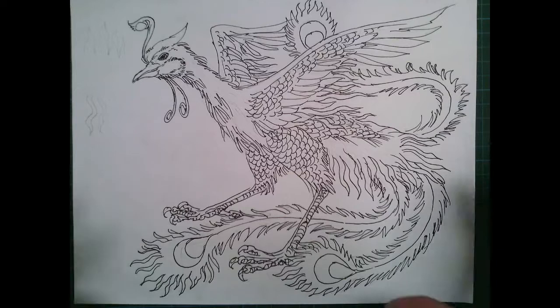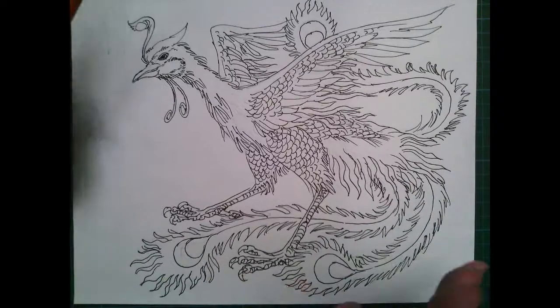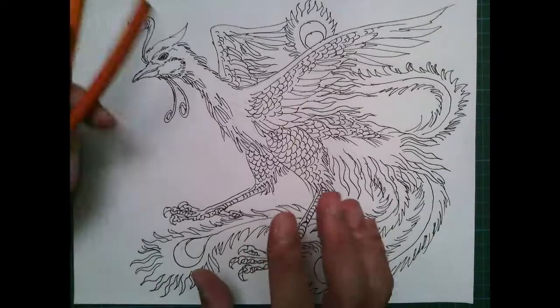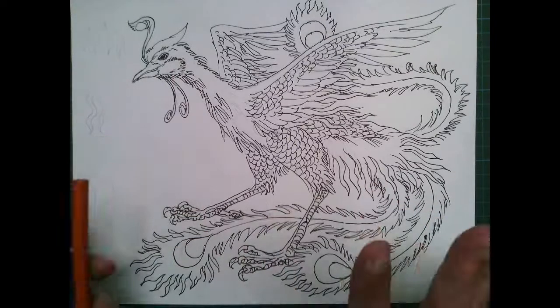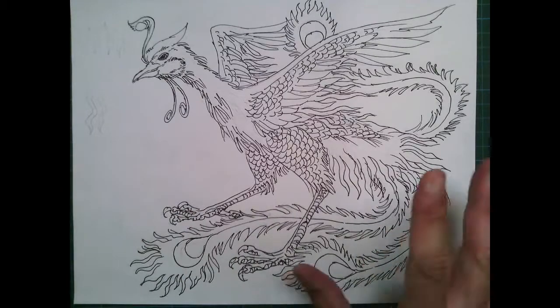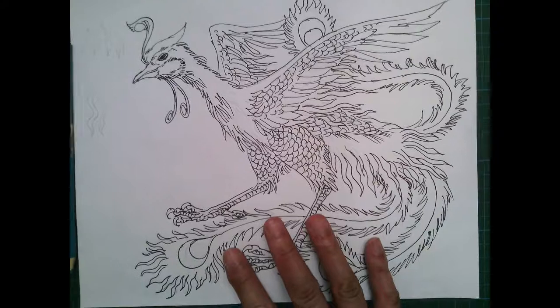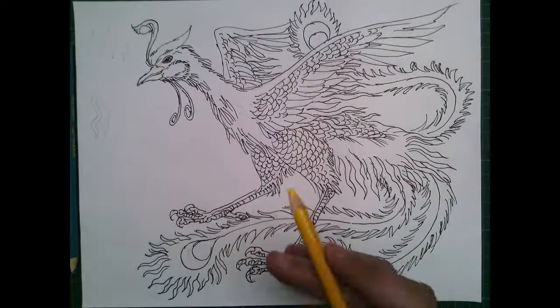So now I think we're just going to add some color and see what we come up with. With colors, I don't really have a preference or know whether there are any official colors, but I know the different colors on the phoenix symbolize different things. But let's see. Essentially, we're going to do a lot of reds, yellow and orange, very warm colors.